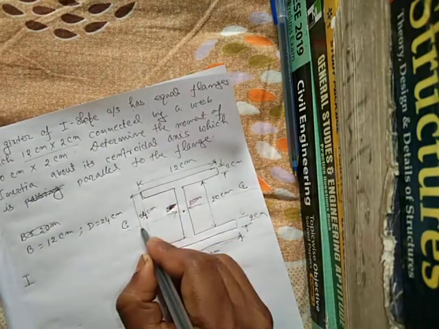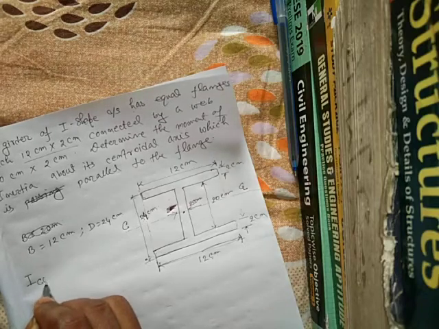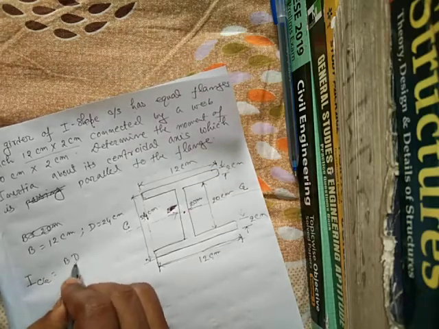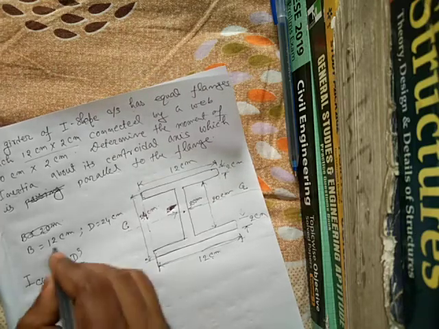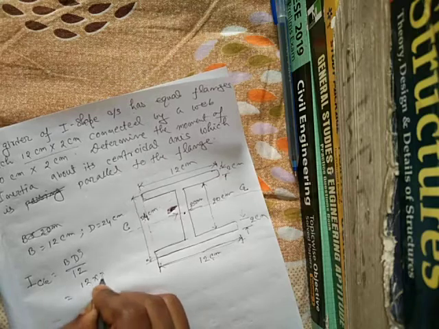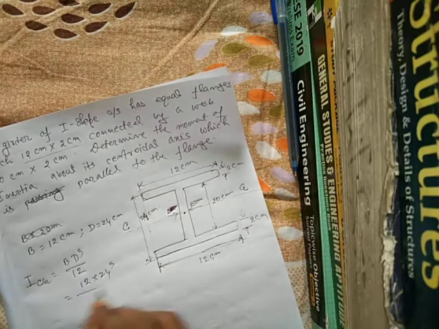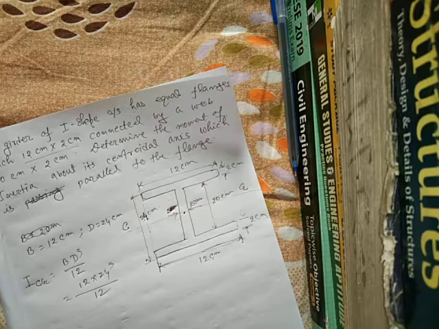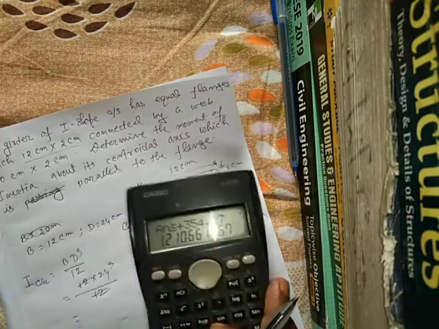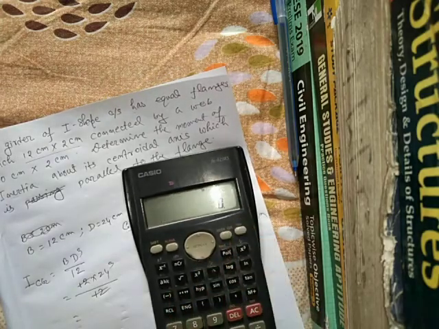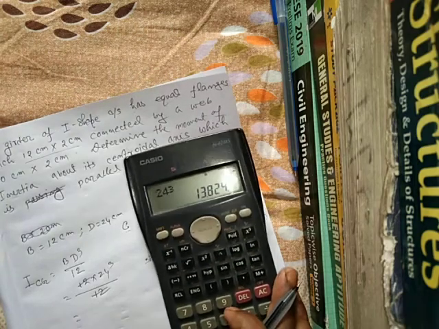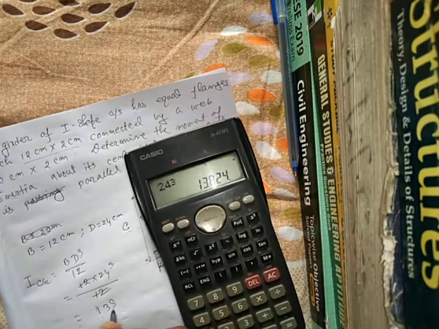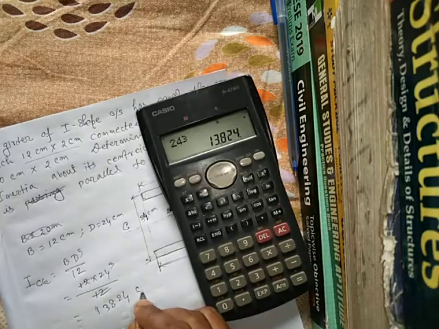I CG equals B D cube divided by 12, which equals 12 into 24 cube divided by 12. The 12 cancels, and 24 cube is the answer: 13824 centimeter to the power 4.